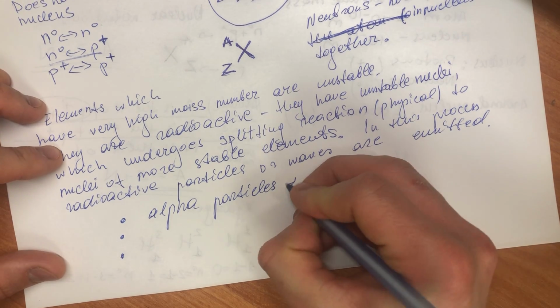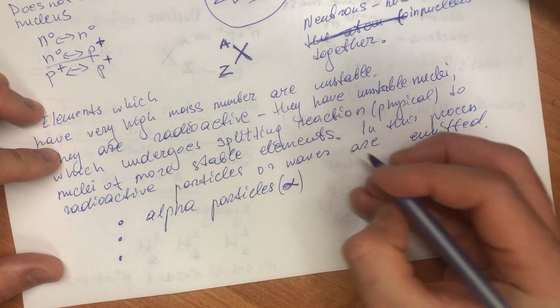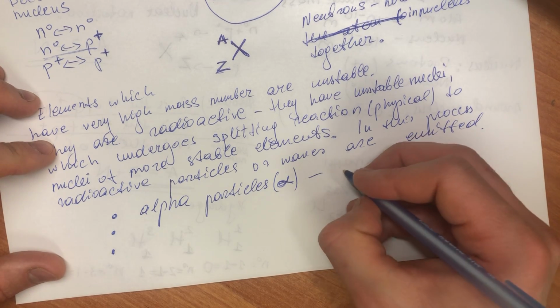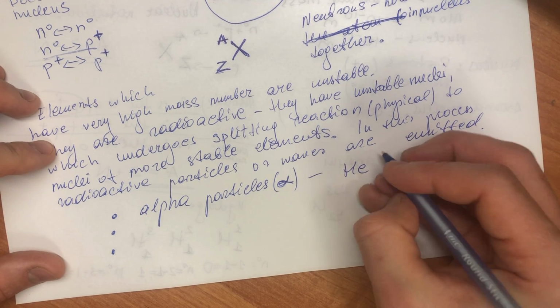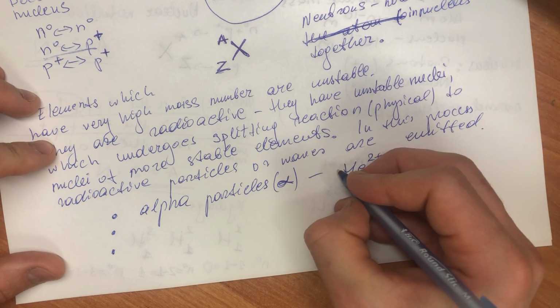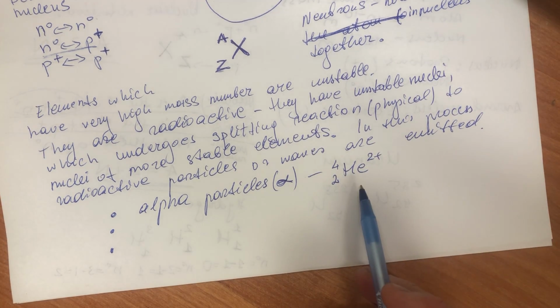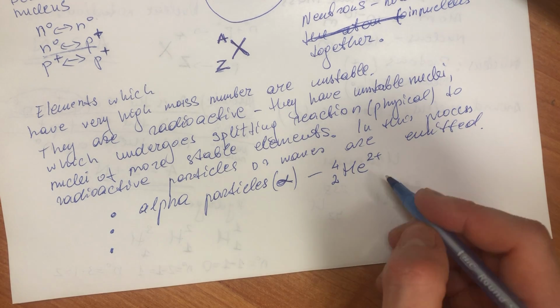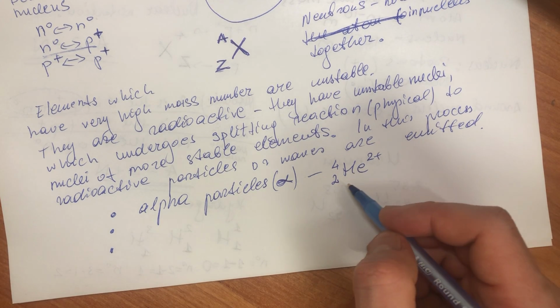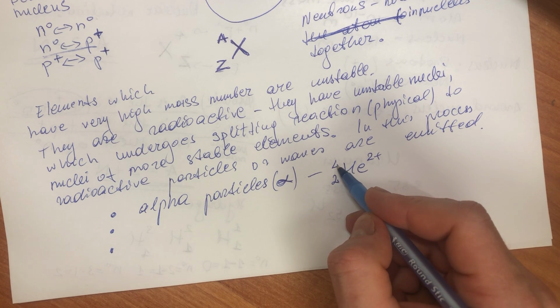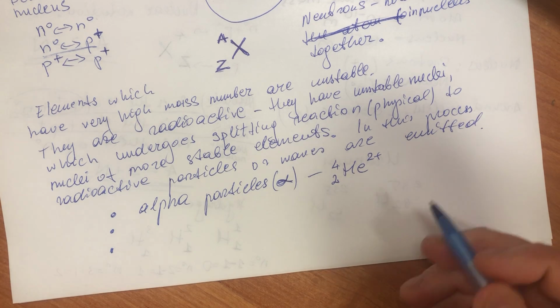They are written like alpha, and an alpha particle is the nucleus of helium gas. It doesn't have electrons, has 2 protons and 4 minus 2 neutrons.